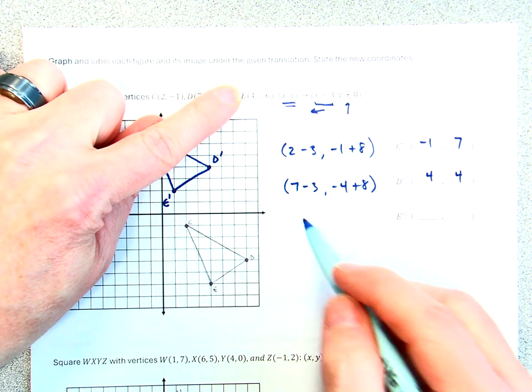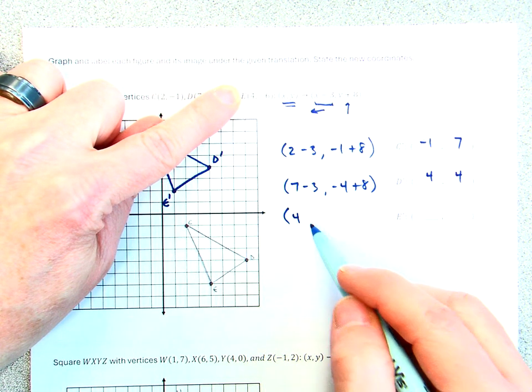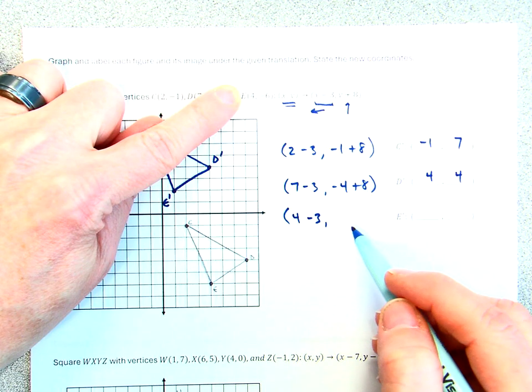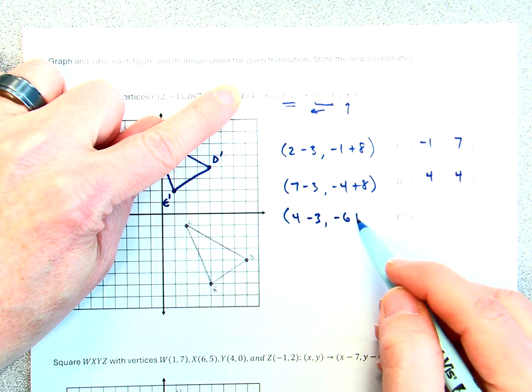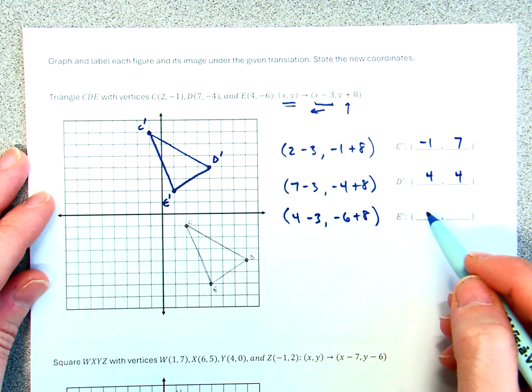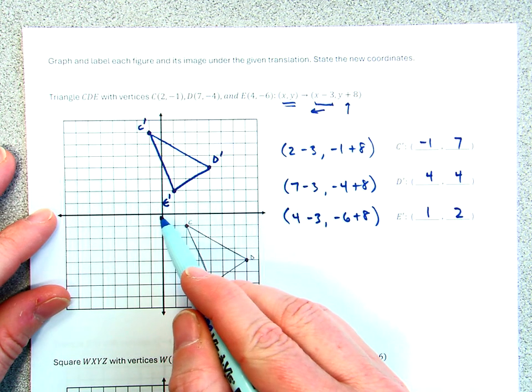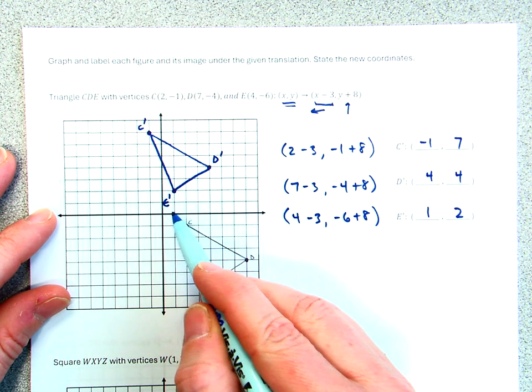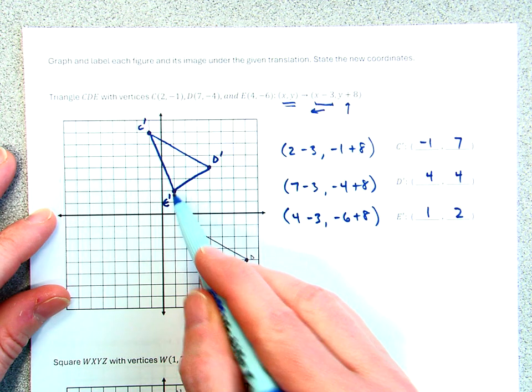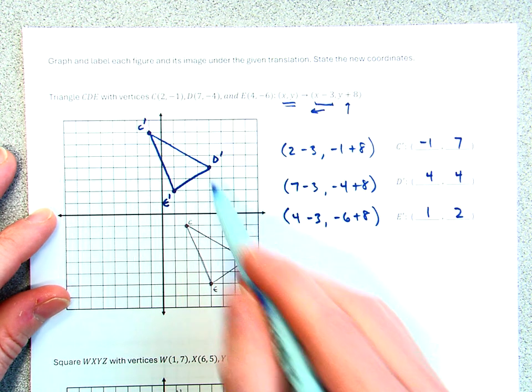And then take E, 4 minus 3, because my x minus 3, negative 6 plus 8. So 4 minus 3 is what? 1 and 2. And then again, if I plot these points, E prime is 1, 2, and then 4, 4 is D prime.